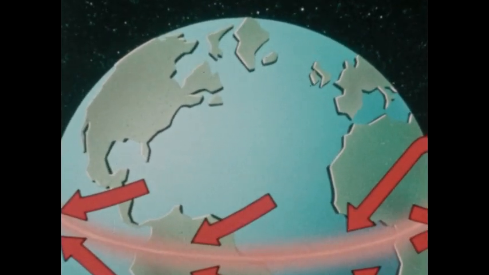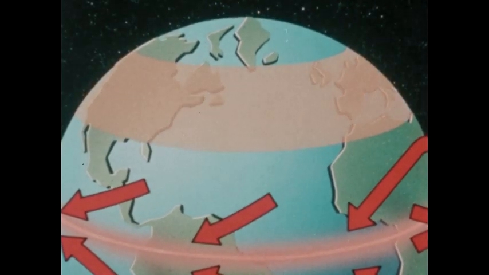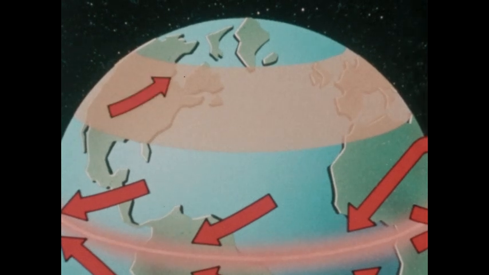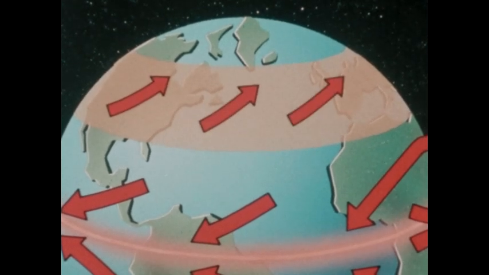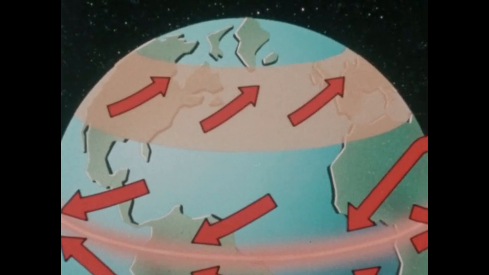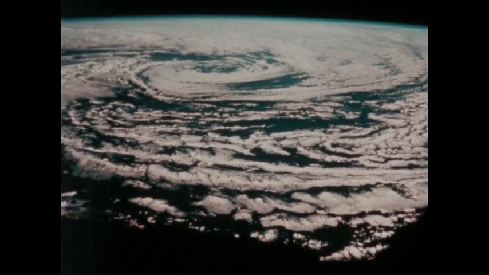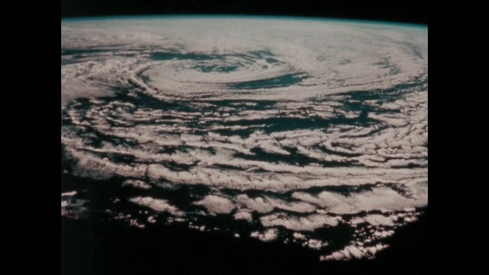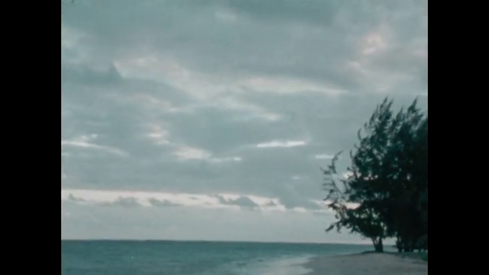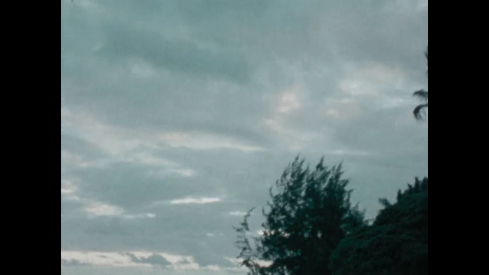And in the mid-latitudes, where many of us live, prevailing westerly winds form great bands. Embedded in this prevailing flow are the storm systems which bring rain and snow. So wind, from coastal winds to monsoons to prevailing winds, is set in motion by heat.